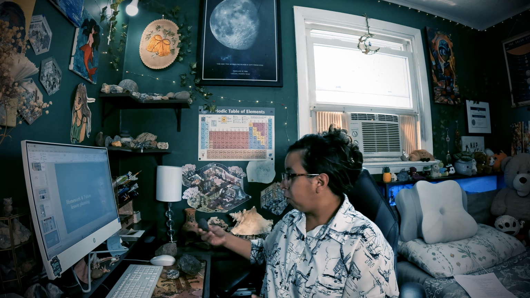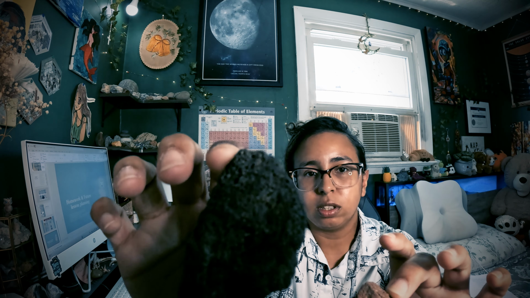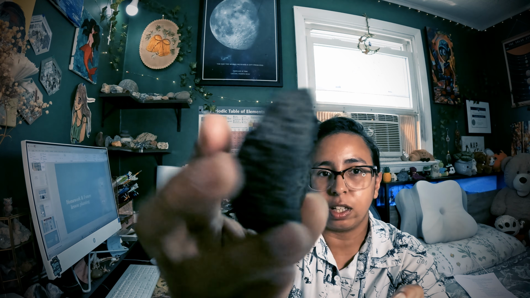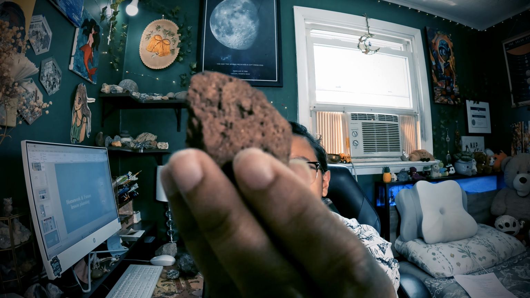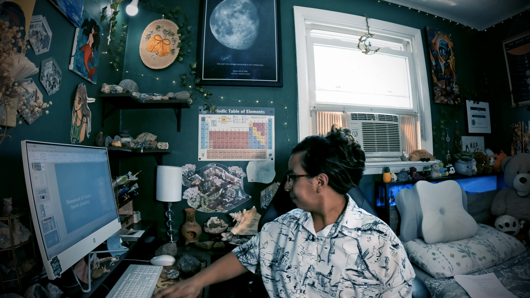And these are both samples of scoria, which is a vesicular type rock as well. I have a lot of those actually. Really cool stuff.